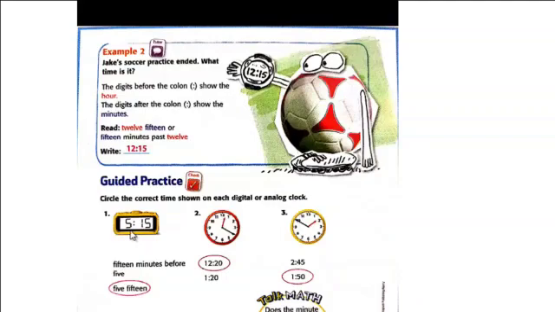When you read this, you will start from the left side and say 5:15. Again, when you read this, you will say 5:15. So make a circle on this answer.